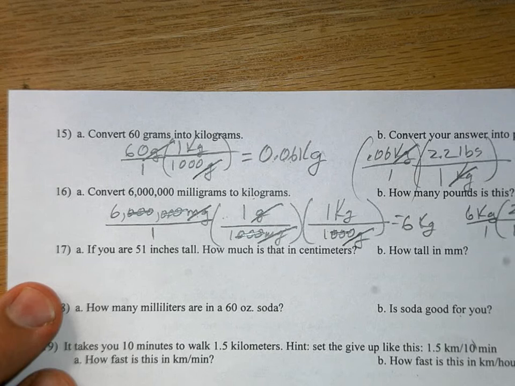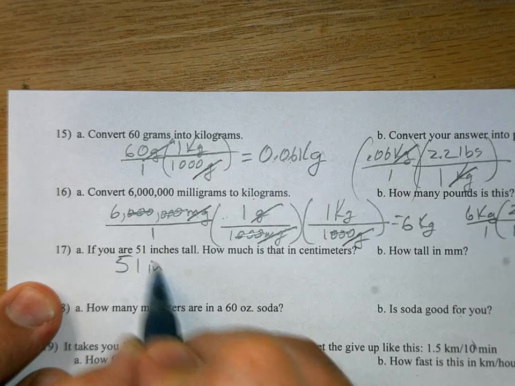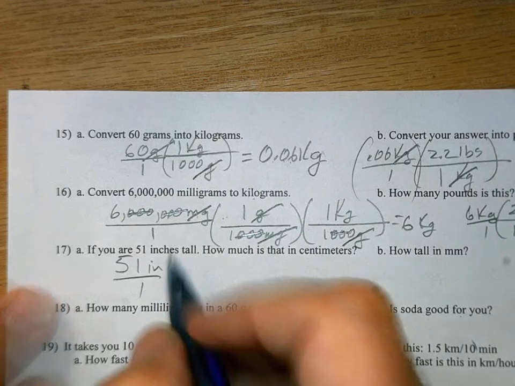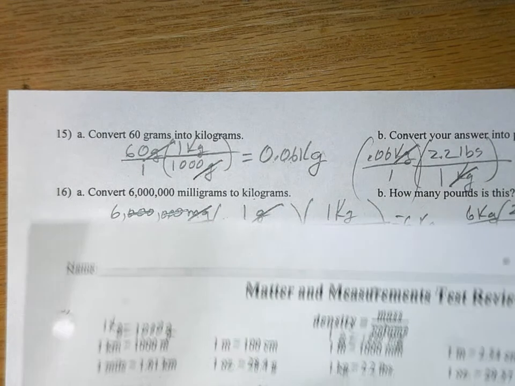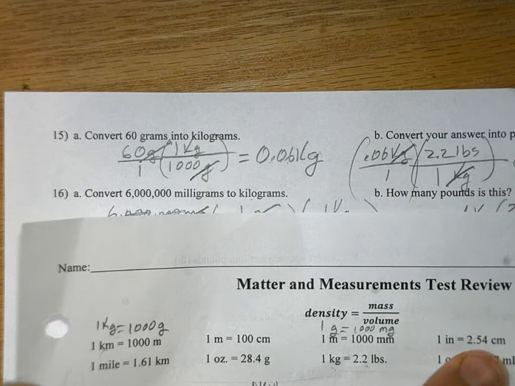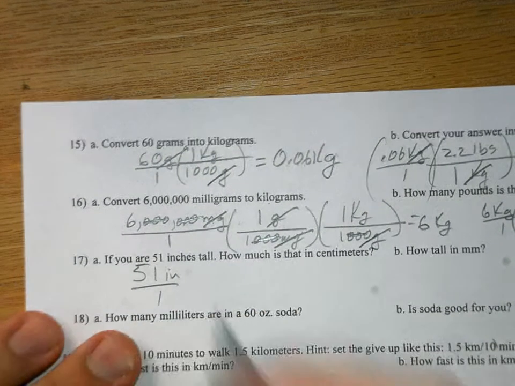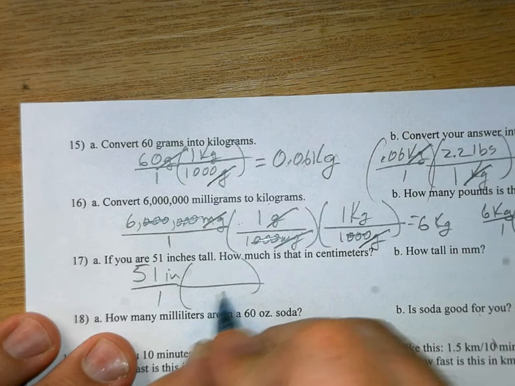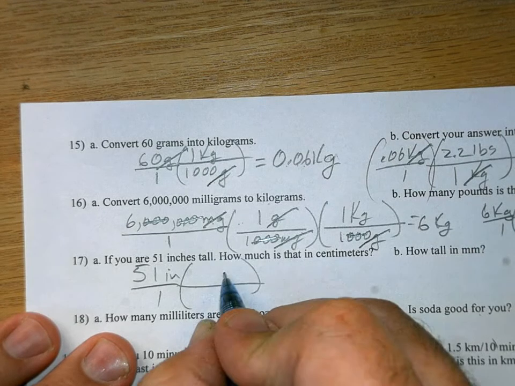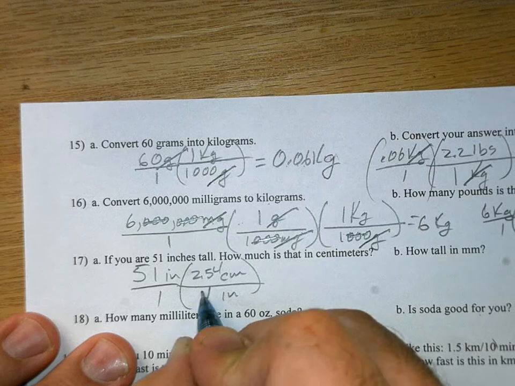Okay, if you are 51 inches tall, how much is this in centimeters? So 51 inches over 1. We have a conversion factor over there, inches to centimeters, 2.54 centimeters in 1 inch.